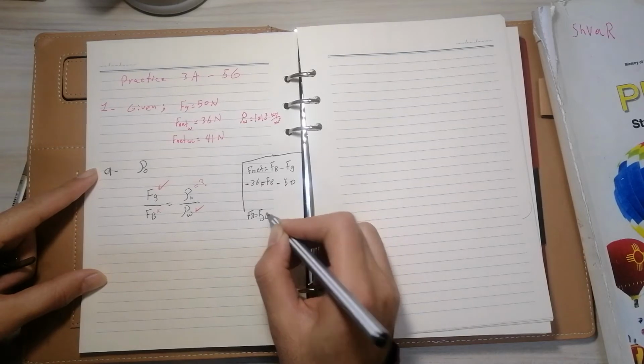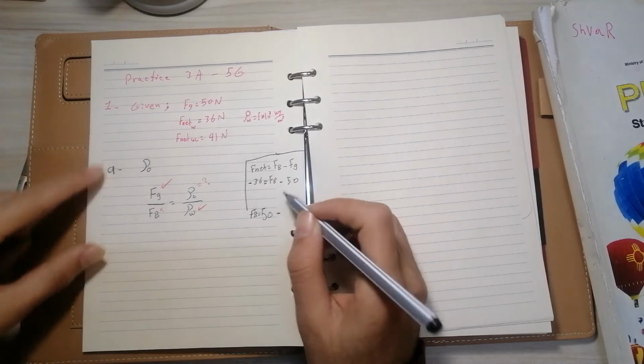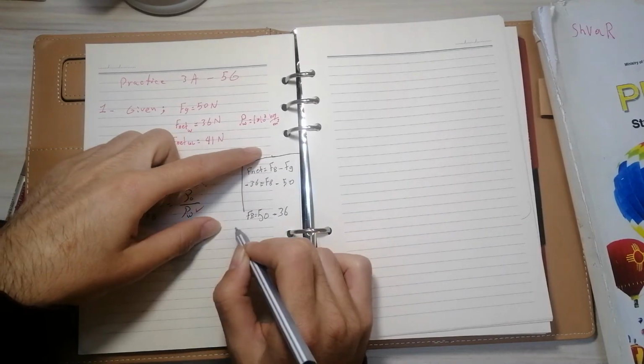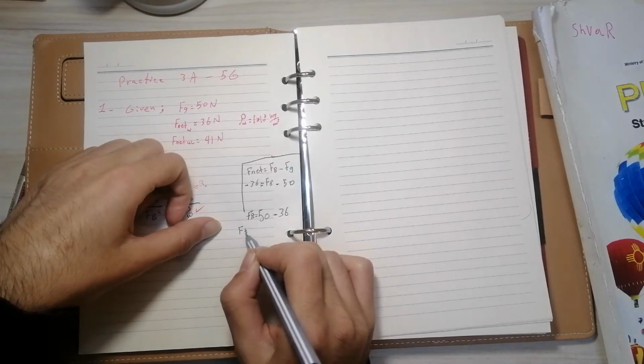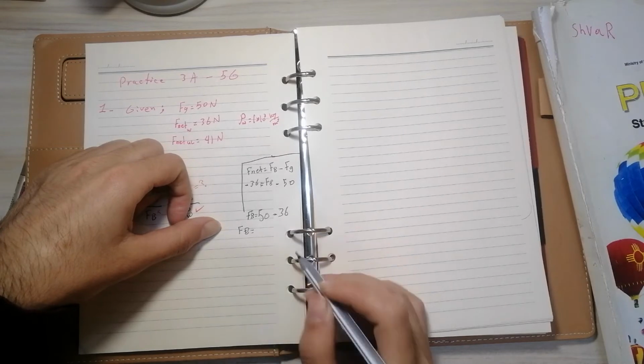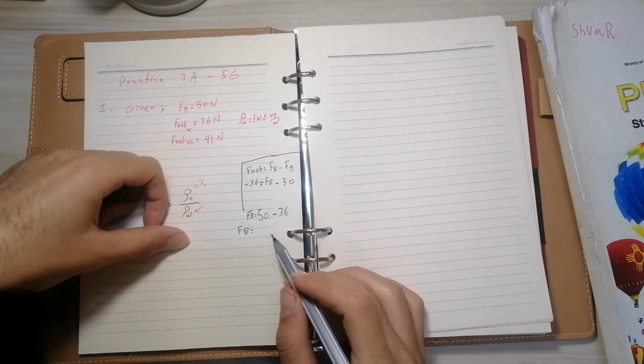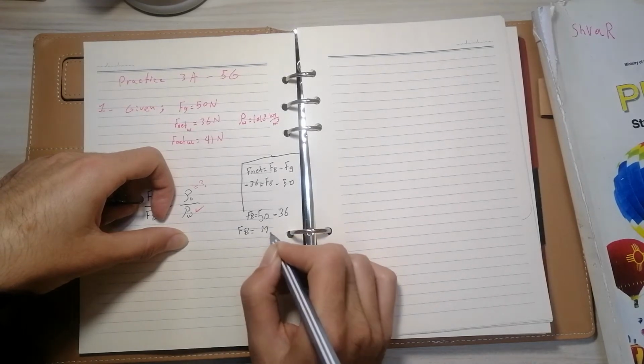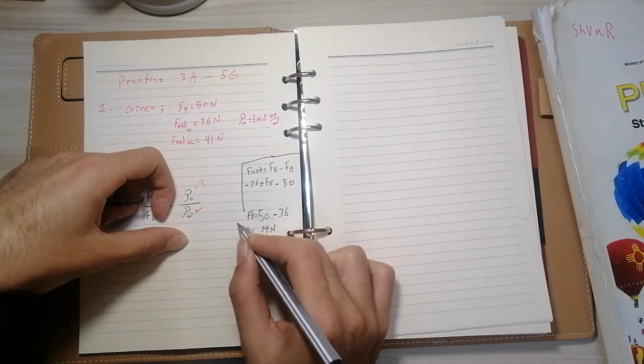50 Newton minus 36 Newton. My Fb will equal 50 Newton minus 36 Newton. What will be the number that I get? It will be 14 Newton. So here we found Fb, the buoyant force.